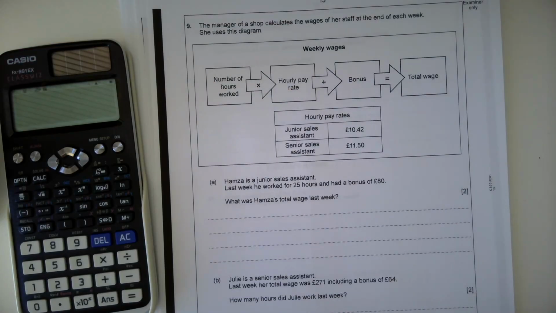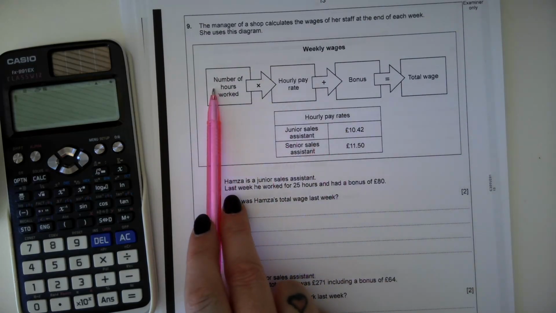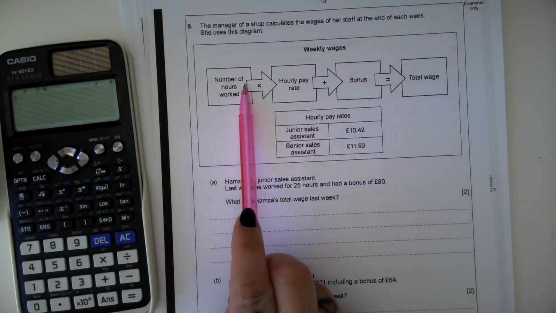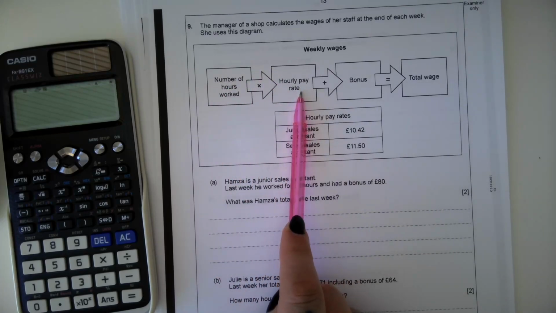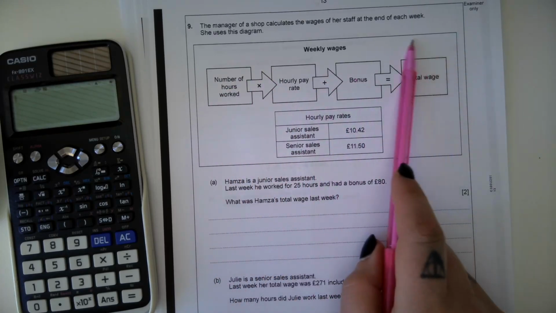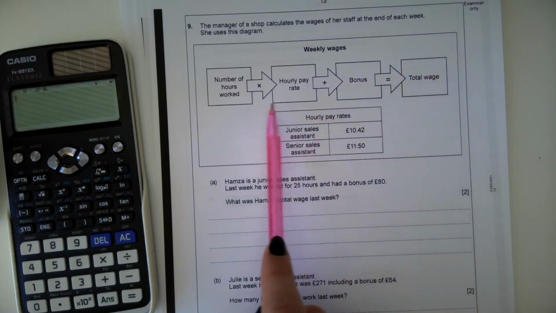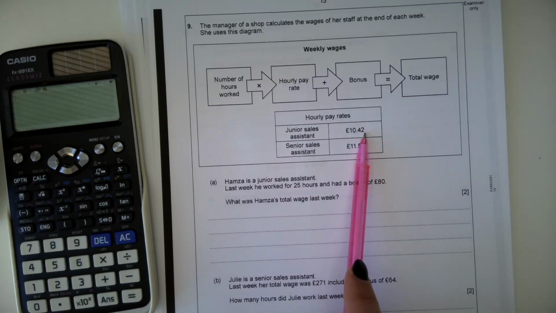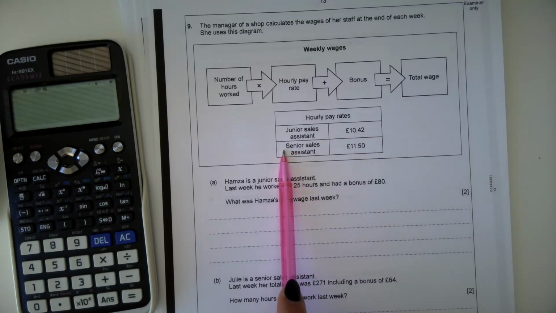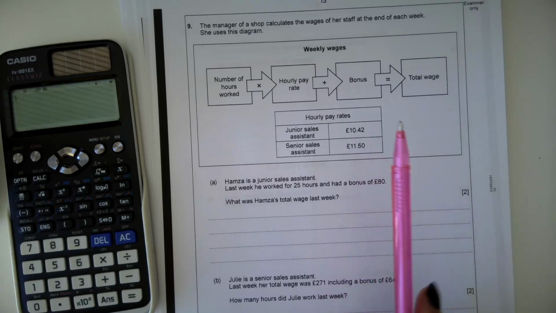Question 9. The manager of a shop calculates the wages of her staff at the end of each week. She uses this diagram. So we've got a function machine here. So you put the number of hours worked in, you multiply it by the hourly pay, you add the bonus, and then that gives you their total wage. And then in this table, we've got hourly pay rates. So a junior sales assistant gets paid £10.42. A senior sales assistant gets paid £11.50.